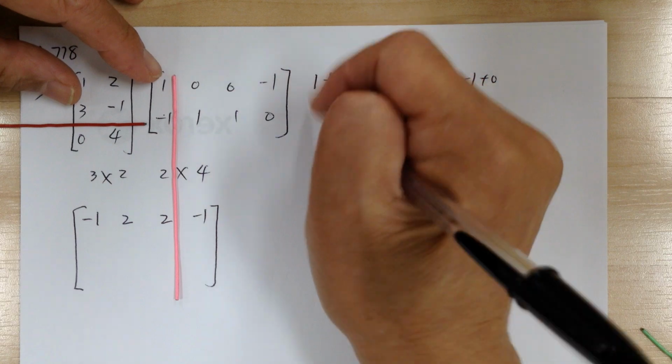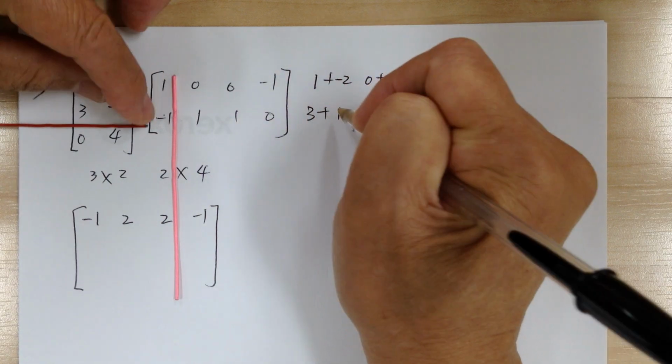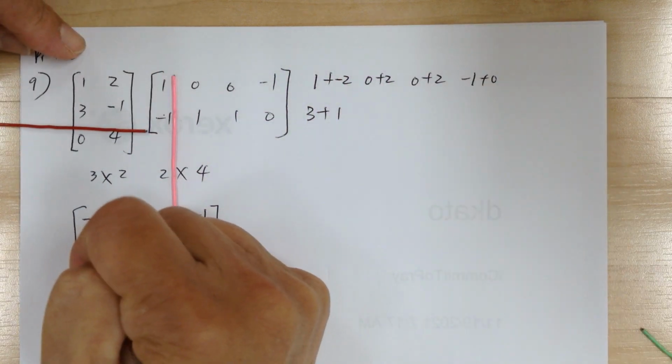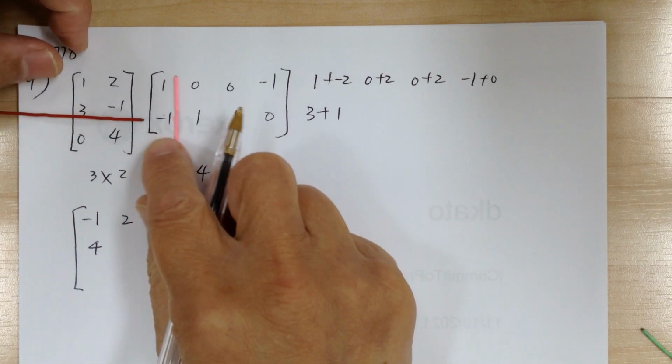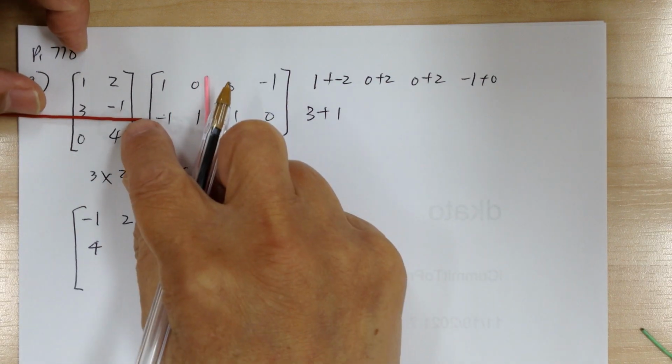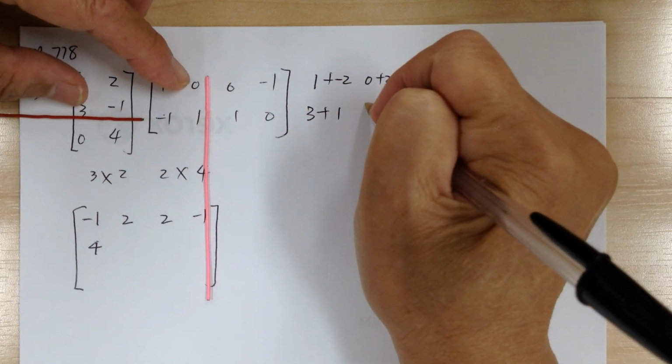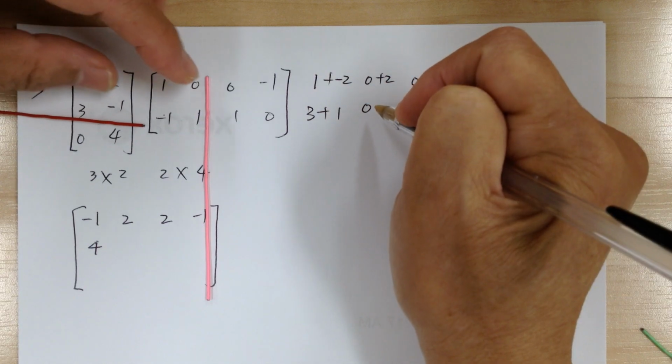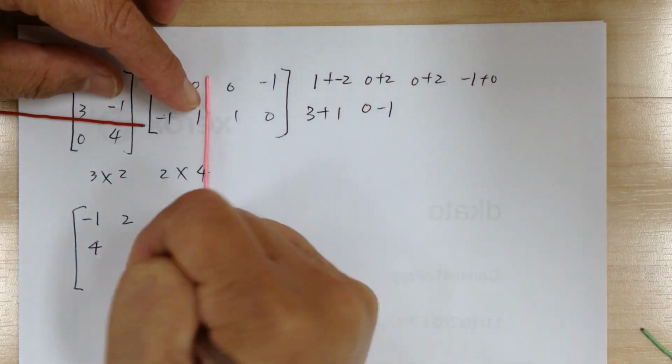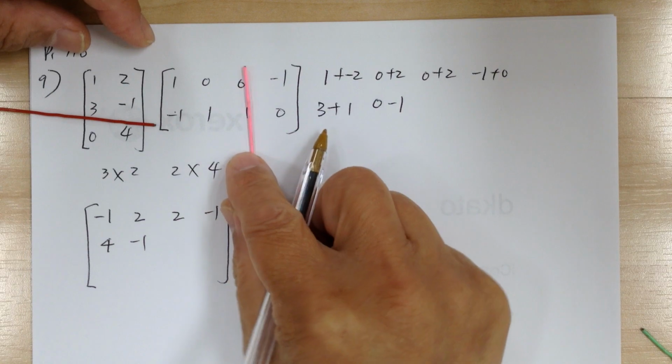Okay, so this would be 3 plus 1, so it would be 4. Okay? So that's the first column. You go to the second column. When you multiply, this would be 0. 3 times 0 is 0. And this would be minus 1, so it would be minus 1 over here. So go to the next column.